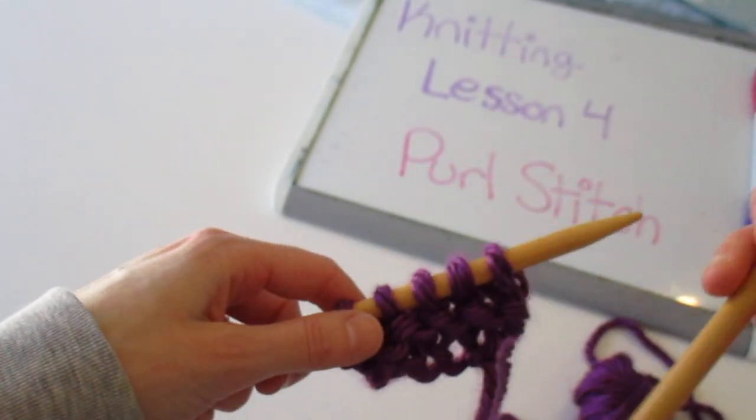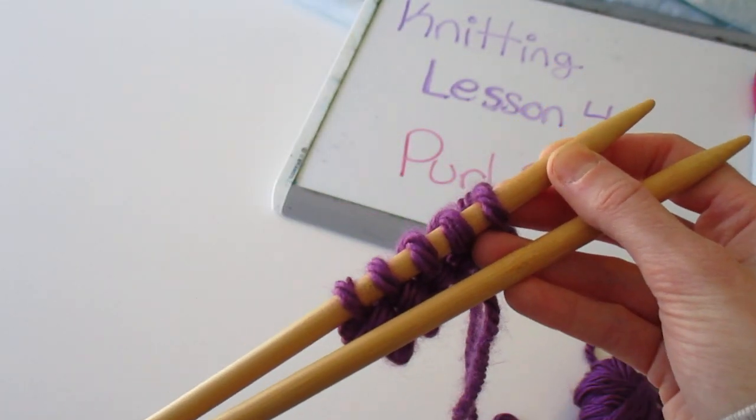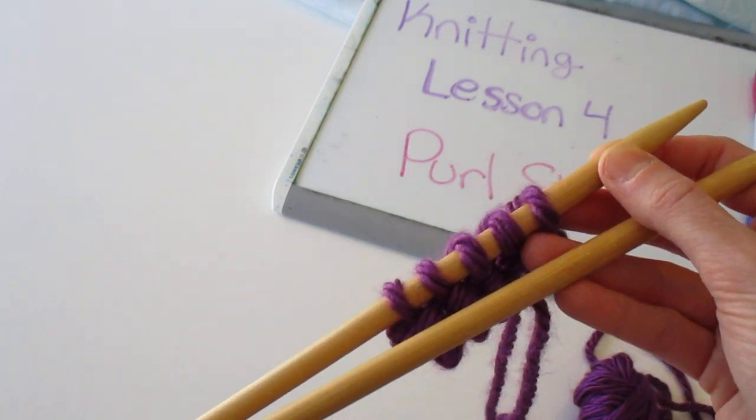So next lesson, lesson 5, we'll do stockinette stitch, which is most commonly used for garments and for a lot of blankets.